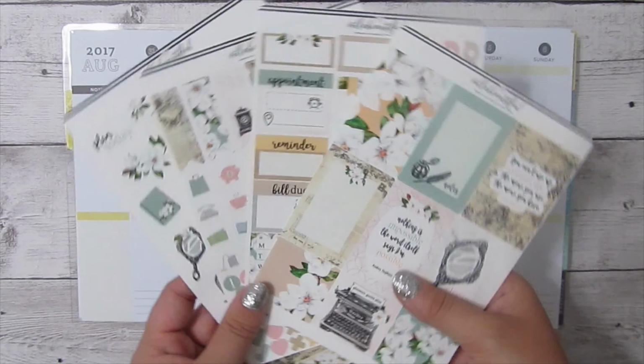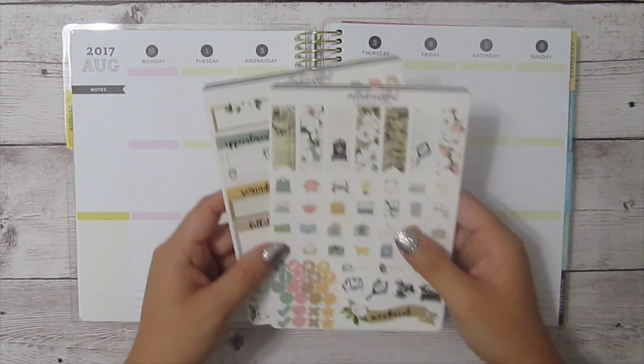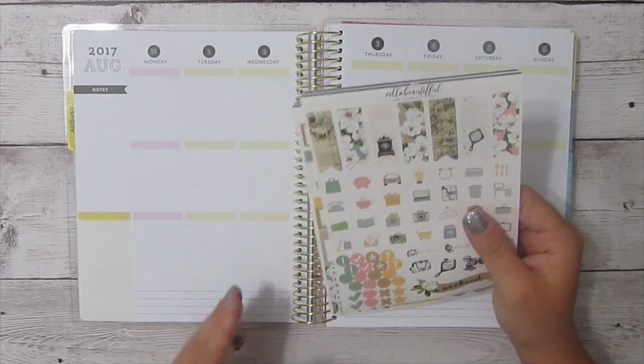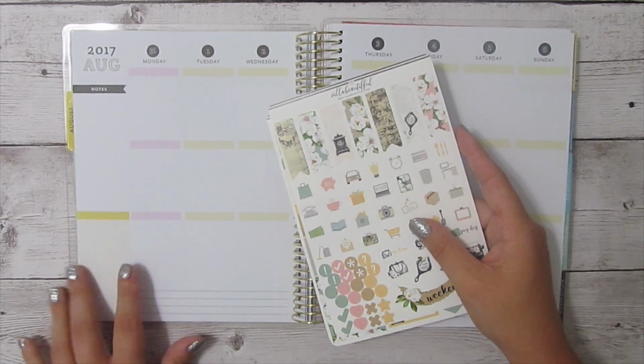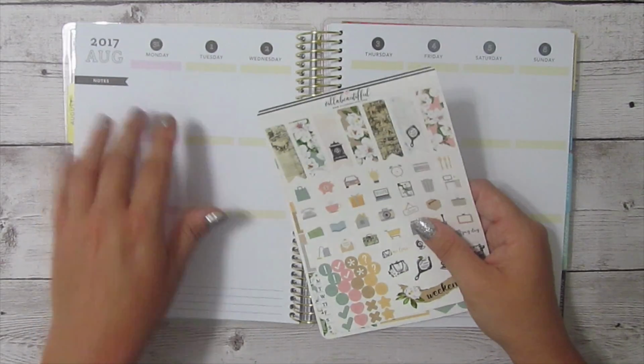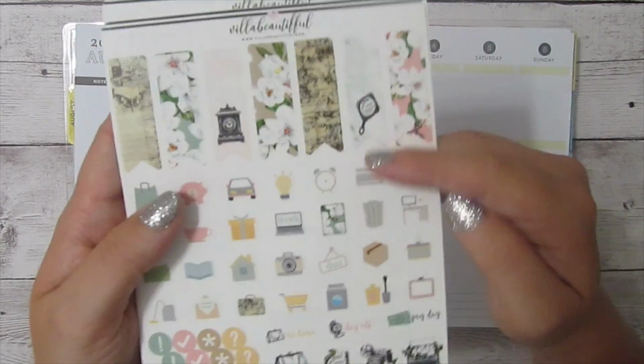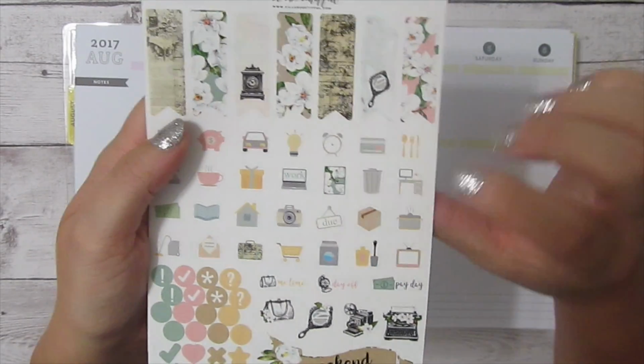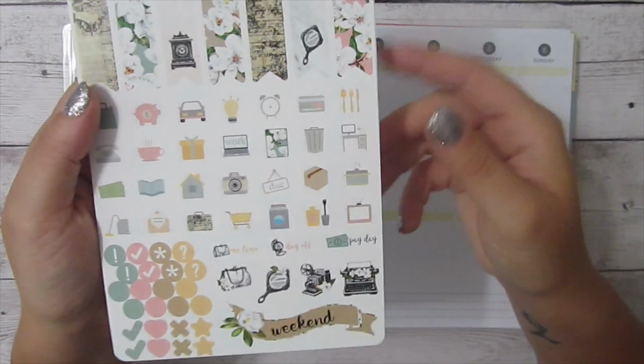So let's get started with this plan with me. Before I get started with the decoration part of it, I want to be sure I get the functional portion down, the things that I know I'm going to use. To mark YouTube, Design Team, and Instagram, I'll be using these icons: this work laptop for Design Team work, camera for Instagram, and this little TV for YouTube.